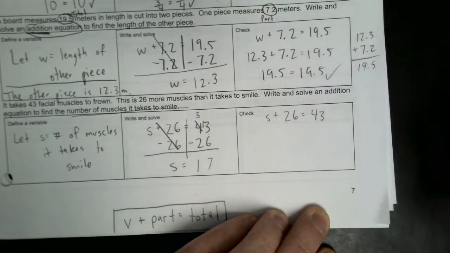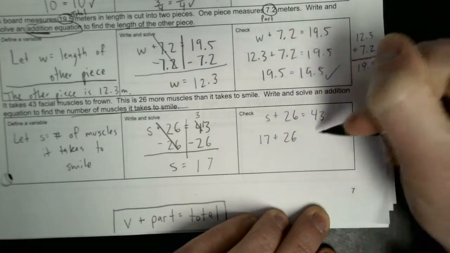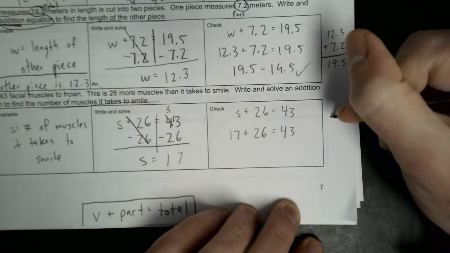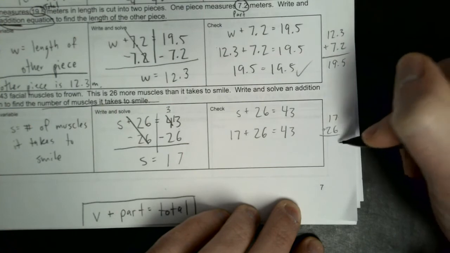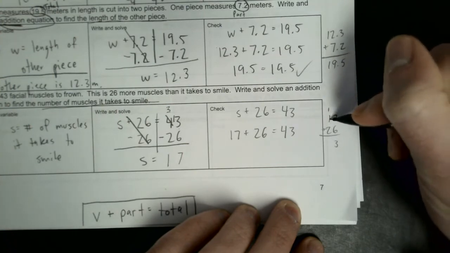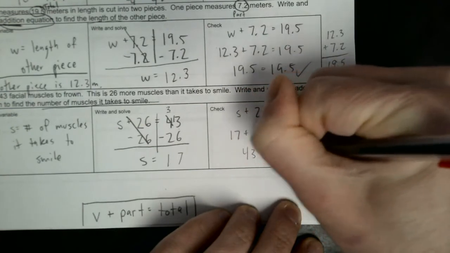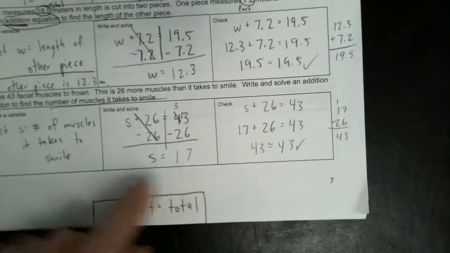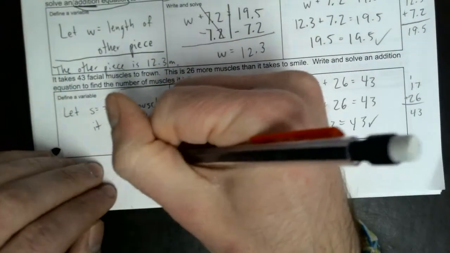Okay, so we'll write down the three-step check. 17 plus 26 is 43. And you know it. I'm going to check it off to the side. No shame in that. 7 plus 6 is 13. 1 plus 1 plus 2 is 4. Checks out. So what's the answer? The answer is 17. That's the solution. S, the number of muscles it takes to smile, is 17.